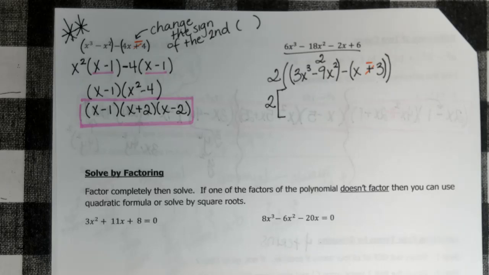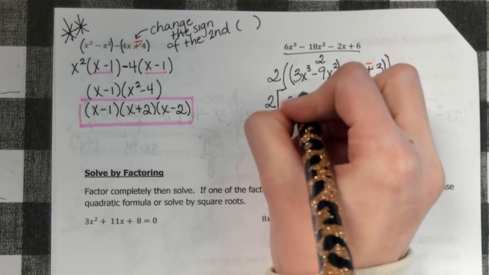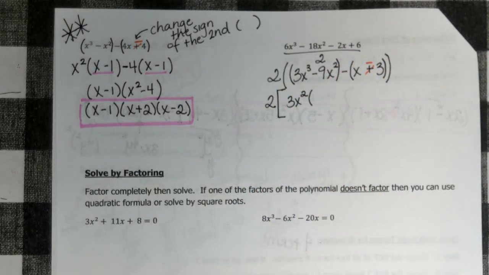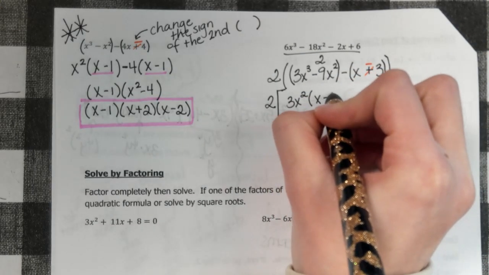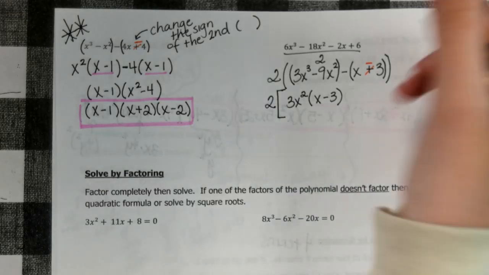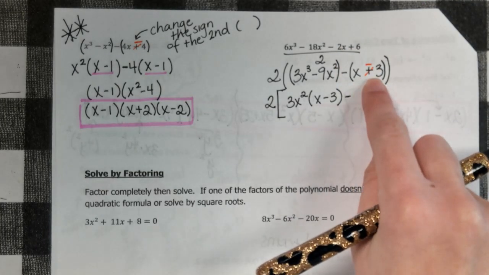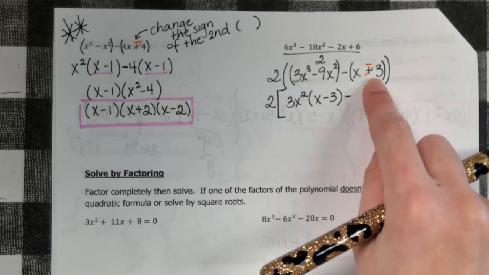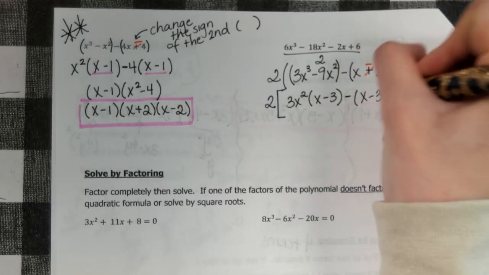If I'm looking at 3x cubed minus 9x squared, what could I take out for that mini GCF? 3x squared. And that would leave me with what? X minus 3. Then I've got my minus. I have x minus 3 here. Can I take out a GCF there? No. So I leave it x minus 3.